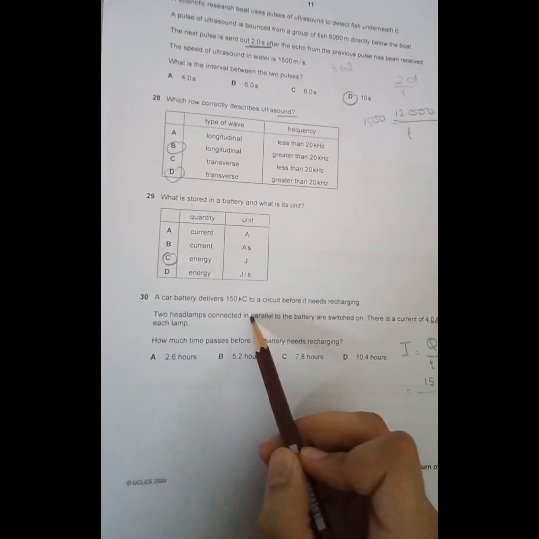So what do we know? They have given me the charge, they have given me the current. I know I is equal to Q over T. So Q is 150,000 and T is something I have to find, and I is 4 ampere in one lamp. There are 2 lamps in parallel. That means in parallel the total current is going to be 8 amperes, but if it would have been series, it would have remained 4.